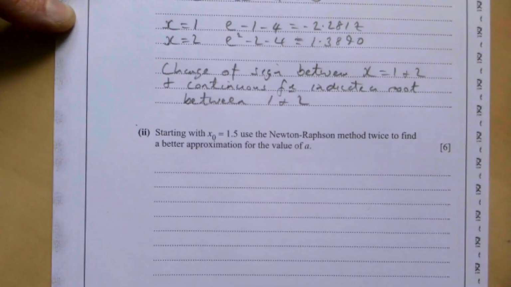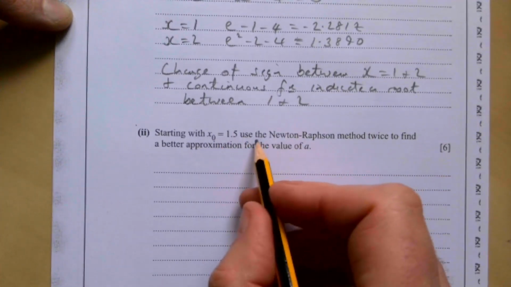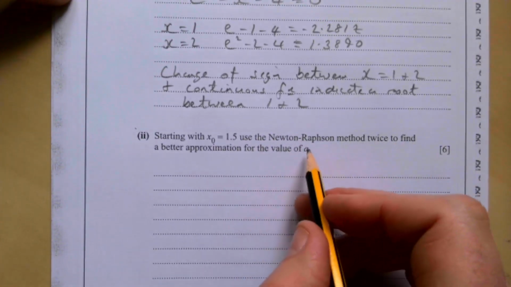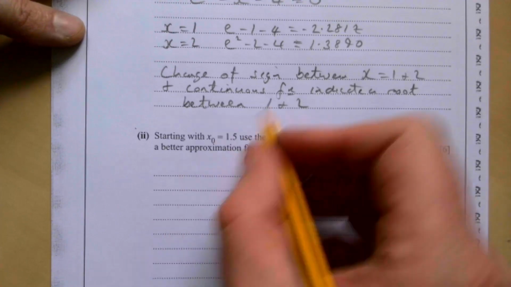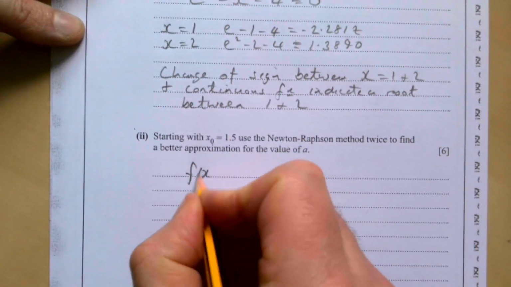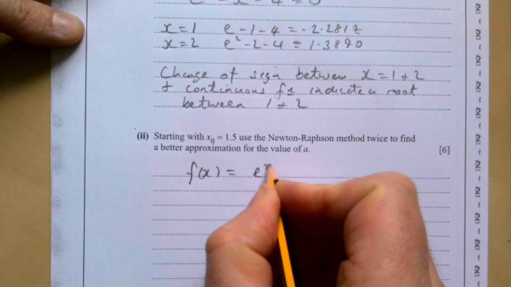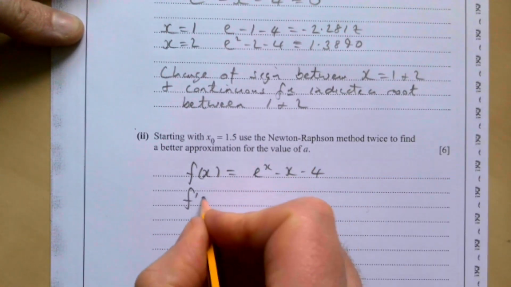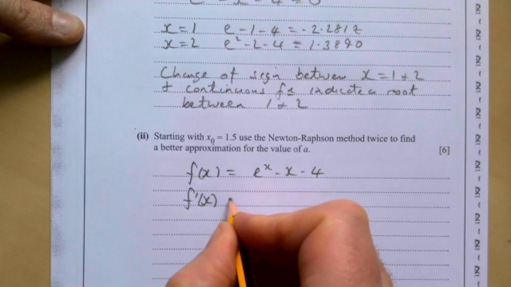Part 2 then, starting with x0 equals 1.5, using the Newton-Raphson method twice to find a better approximation for the value of a. So our function f of x is e to the x minus x minus 4, and obviously we need to differentiate that if we're going to be using the Newton-Raphson method.